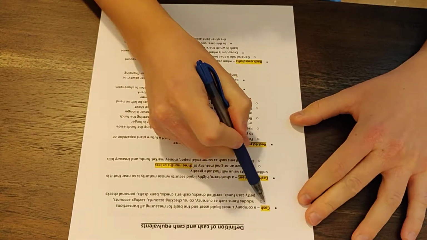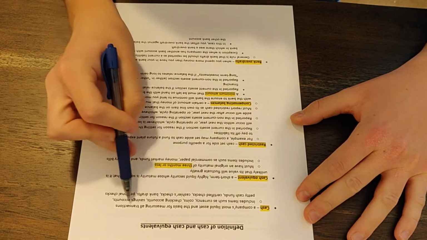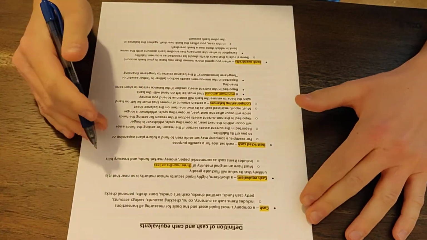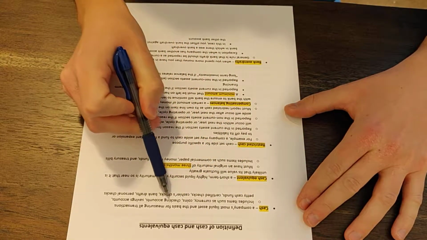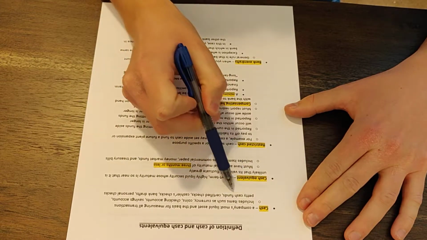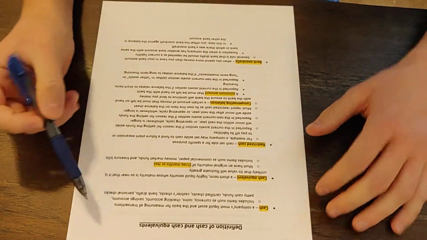Okay, so first, cash, what is it? It's a company's most liquid asset and it's the basis for measuring all transactions. Relatively straightforward. It includes items such as currency, coins, checking accounts, savings accounts, petty cash funds, certified checks, cashier's checks, bank drafts, and personal checks.